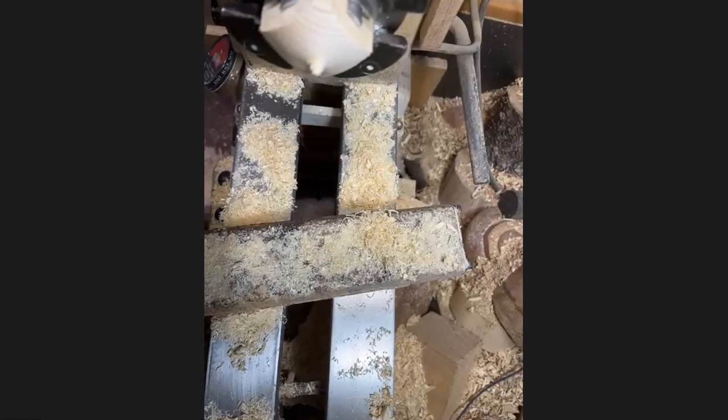But if you learn how to use sandpaper, you don't have to worry about it. If you learn how to slice wood, wouldn't it be nicer to start at 400? Oh, it'd be sweet. Yes.